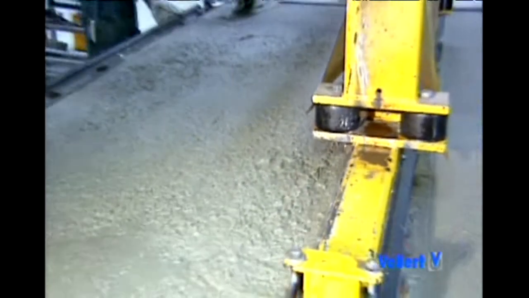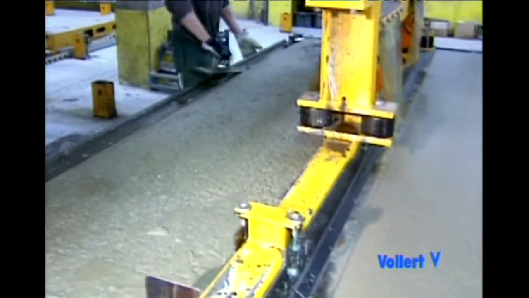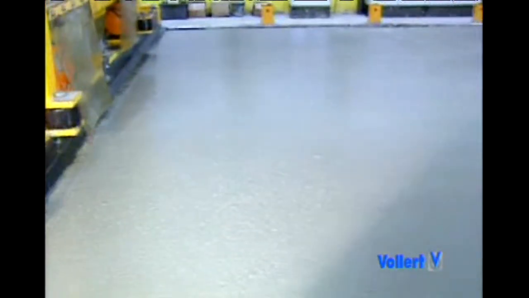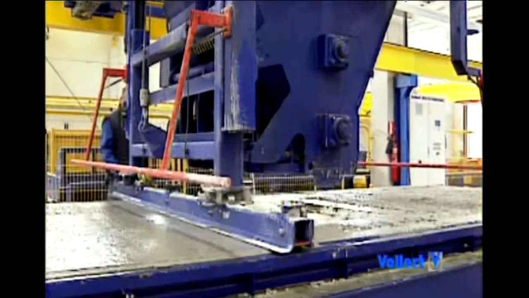Depending on the requirement regarding the surface, the parts are screeded and smoothed, or on a more sophisticated level, they are reworked with a helicopter device. The equipment of our machines with this work step is also customized to the individual requirements of our customers.